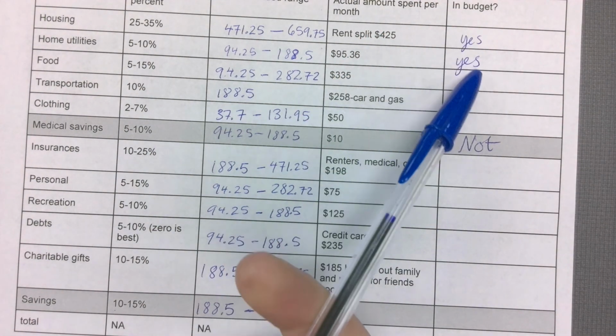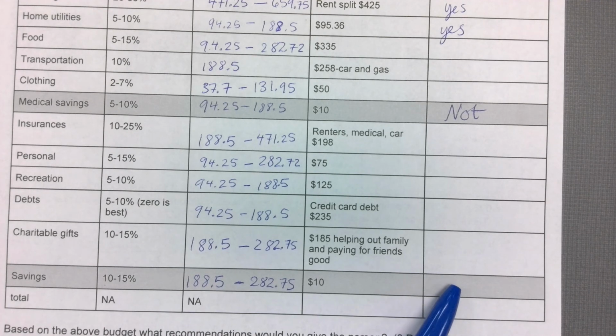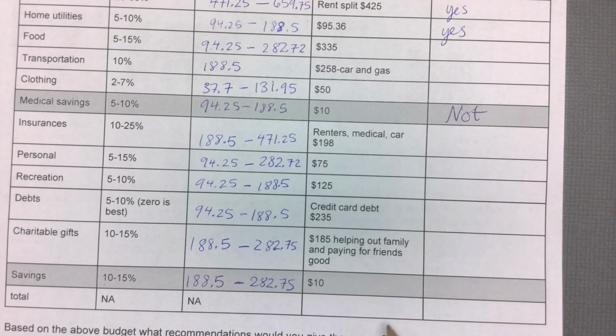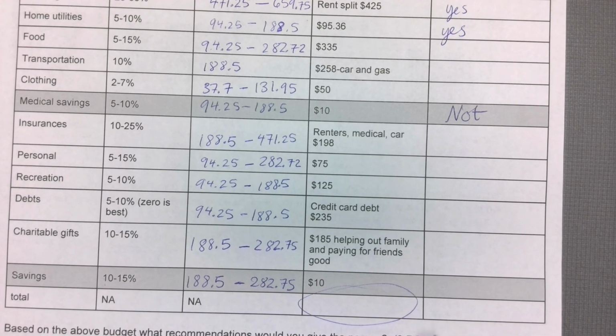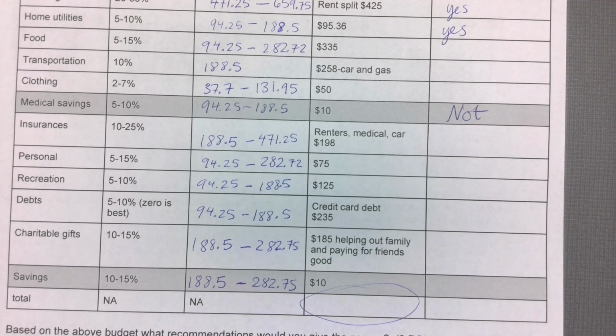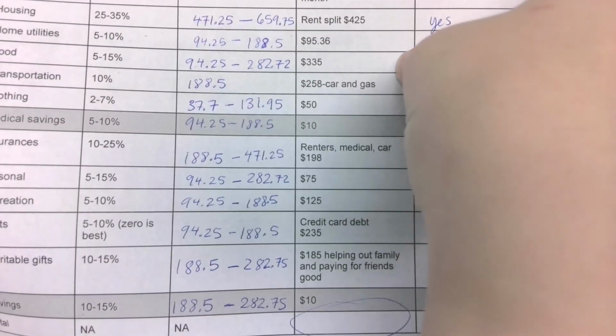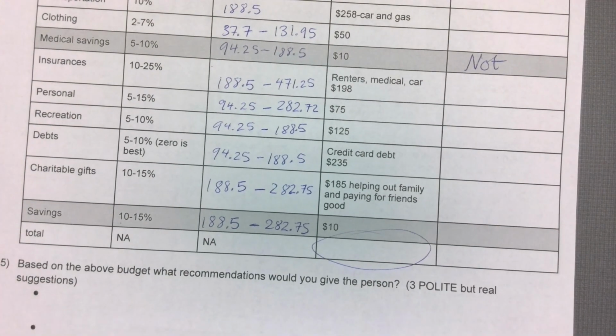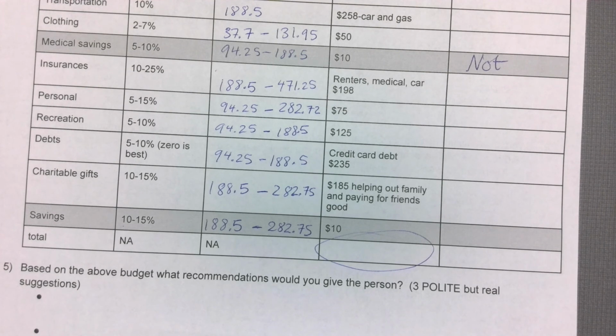You guys should be able to tell me yes or no for each one of these if they're in budget or not. And you guys should be able to add this up and see if they're in their budget or not. And then from here, you should be able to say 3 suggestions, 1, 2, 3, on what they need to do to get their budget in order. We got about 15 minutes. I will give you time, and you just work on it.